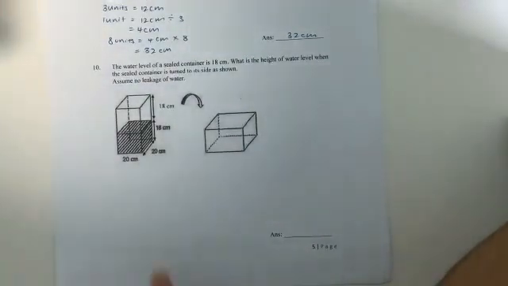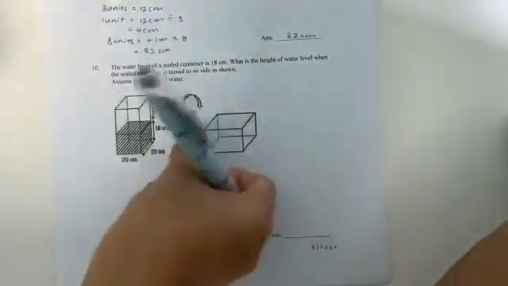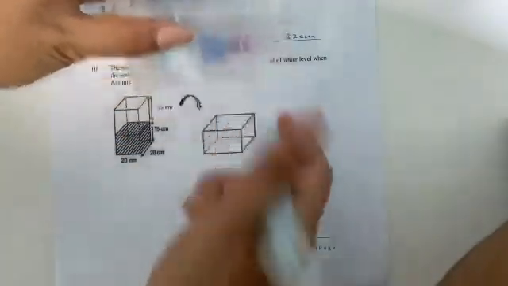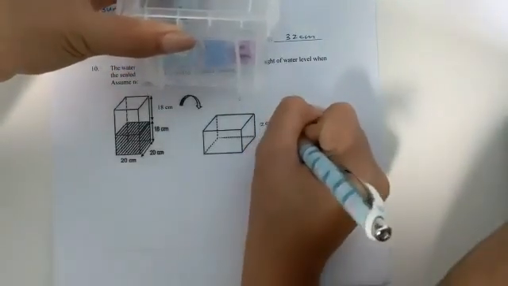I'm going to transfer the dimensions into this box. Let me show you. Imagine that this part is the length of the box. So this part is 20 cm, the length of the box. When I flip it this side, this will become the height of the box. So the height is 20 cm.